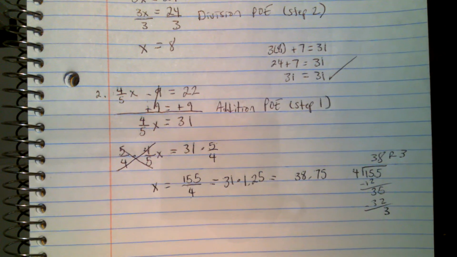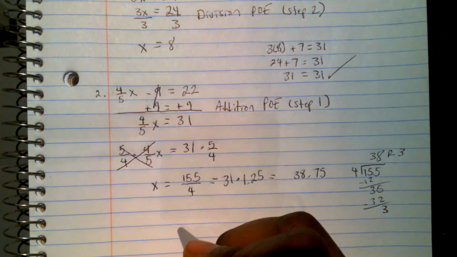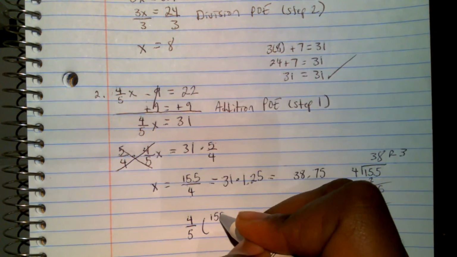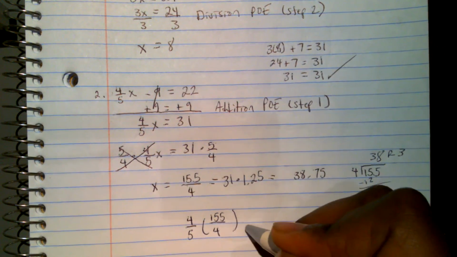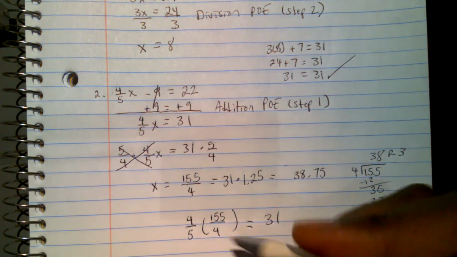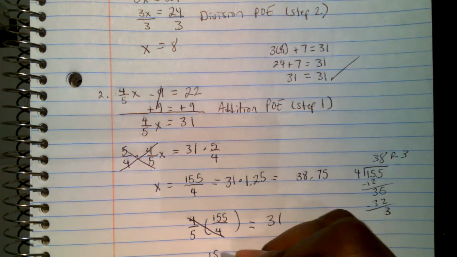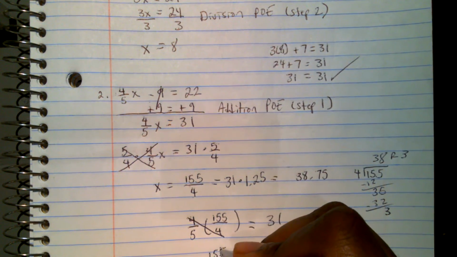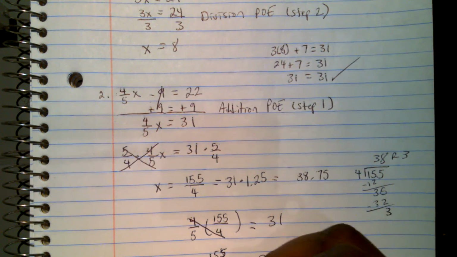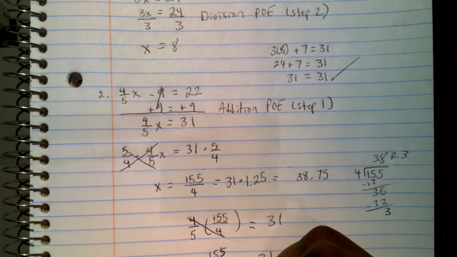Guys, I'm going to show you why I prefer the fractions a lot more. Because what I can do is this. I can do 4 over 5 times 155 over 4, which is equal to 31. So as you can see, the 4s are diagonal. So this leaves me with 155 over 5, which is 31. I need 3 5s to go into 15 and 1 5 to go into 5.